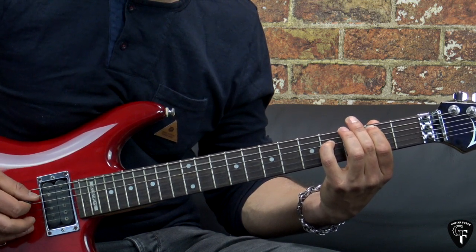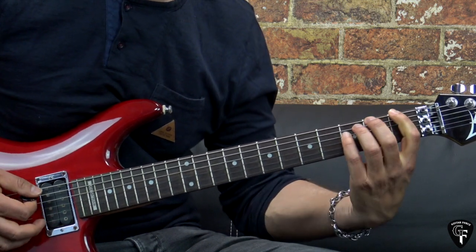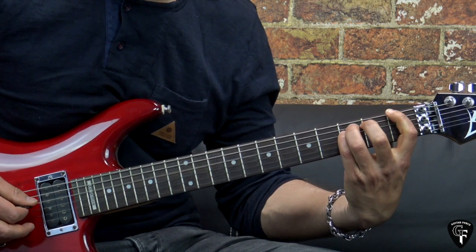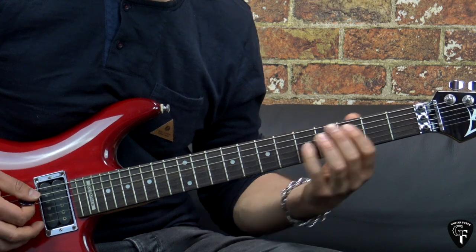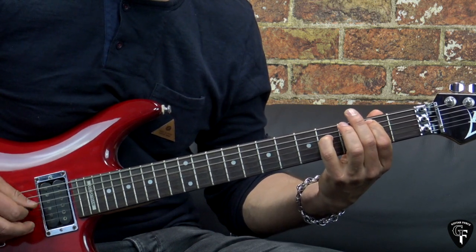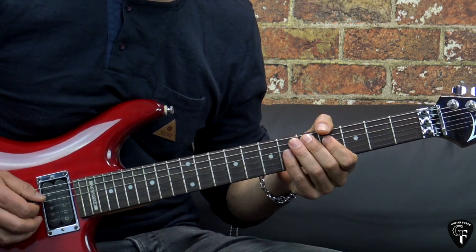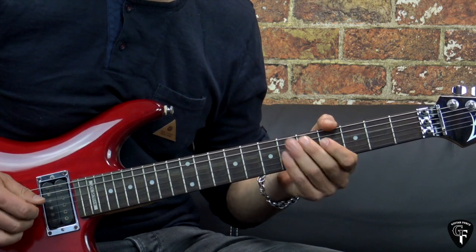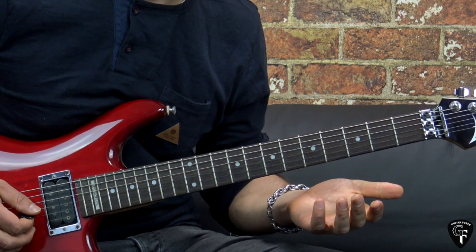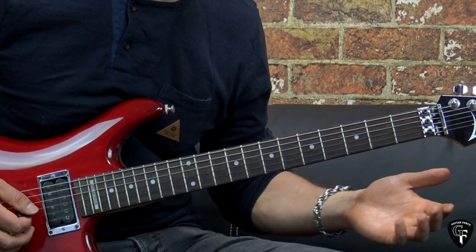The first chord, then we have the second chord, third chord, and the last chord. And in the end we have the hammer-on pull-off, like that. So when you put together all of the chords, slowly it's going to go like this.